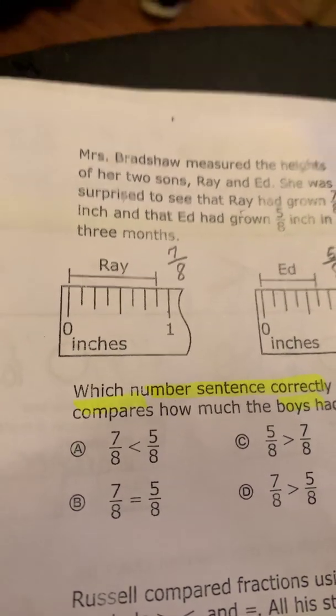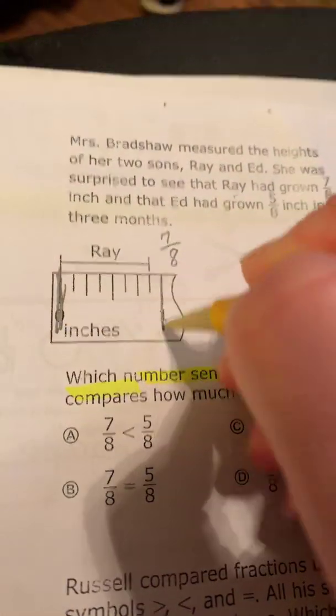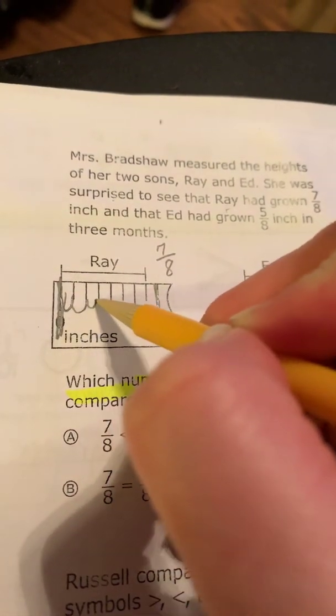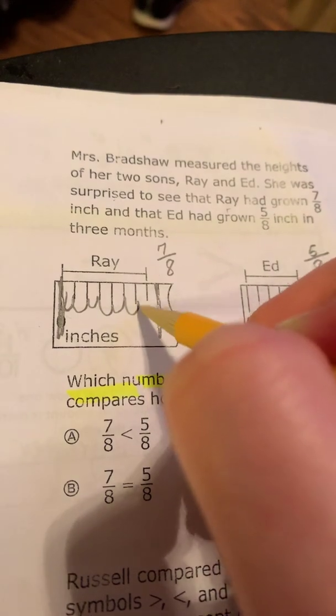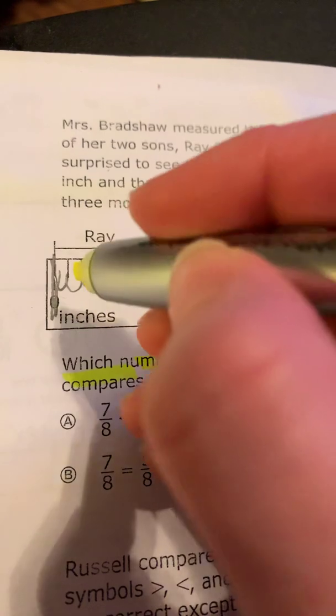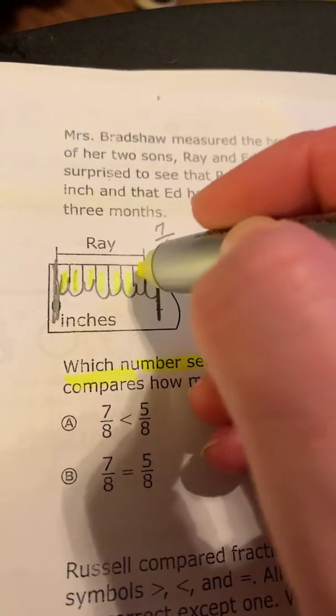I want y'all to jump along the bottom. Here's your whole set. Where's your whole set at? Your whole set is 0 to 1. That's a full set, a whole inch. Let's jump spaces. Let's count together: 1, 2, 3, 4, 5, 6, 7, 8. How did they know to say 7? Because we only went 1, 2, 3, 4, 5, 6, 7 of the way. 7 spaces out of 8, 7/8.